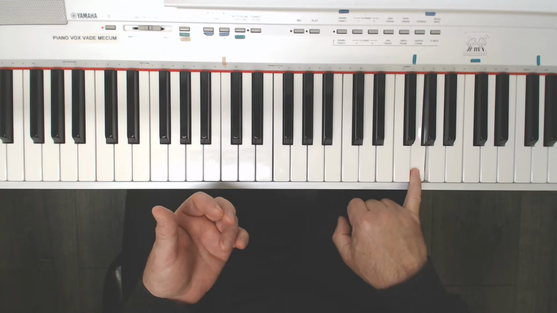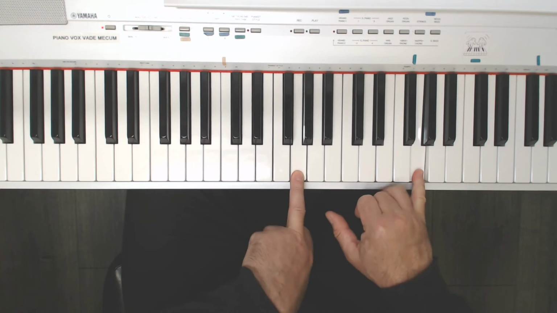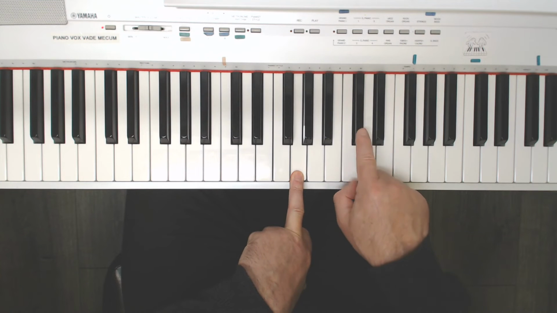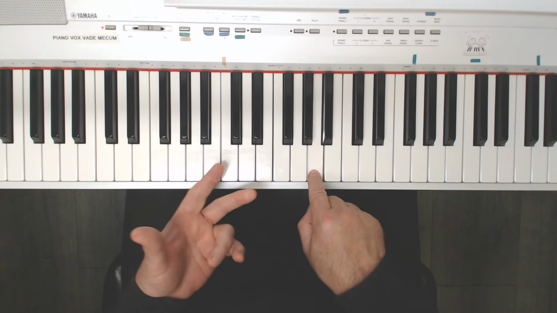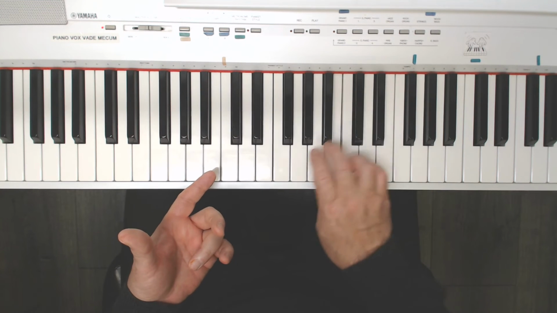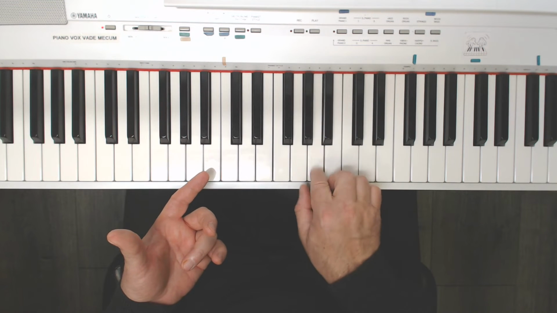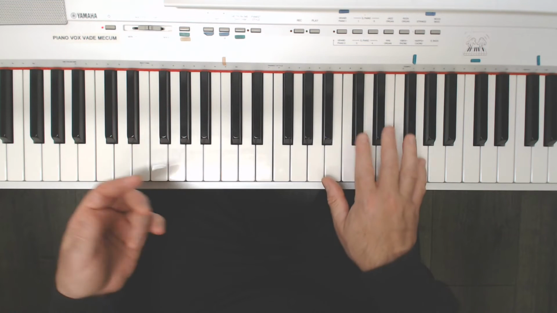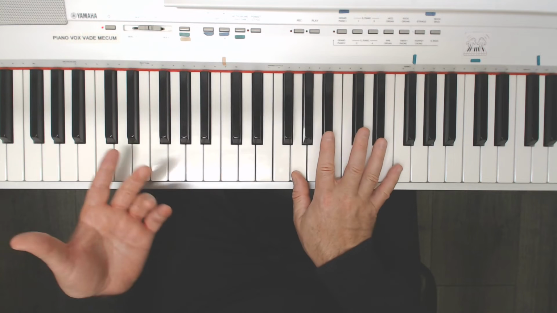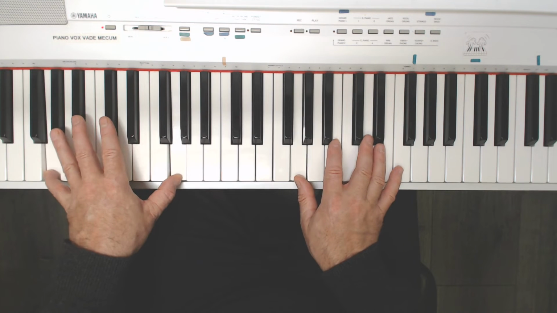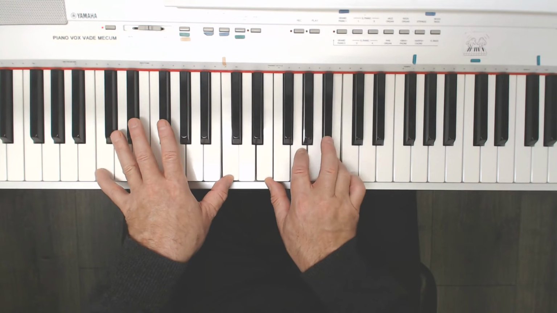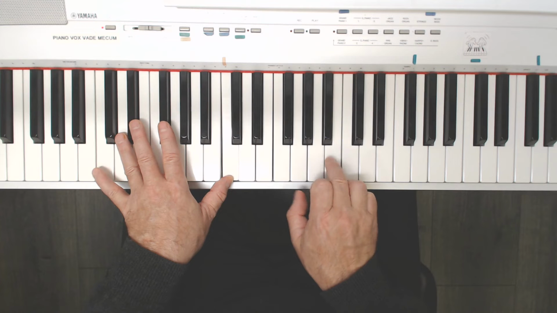We have from the G to G: G, F, E flat, D flat, B, A, G, like this. Okay? So beautiful. And then again.